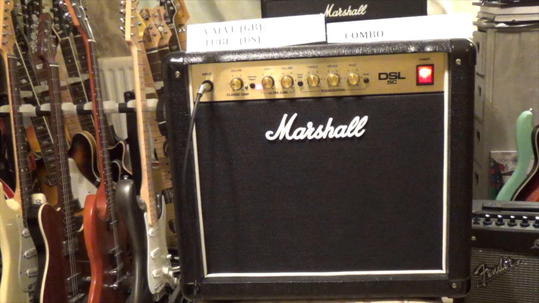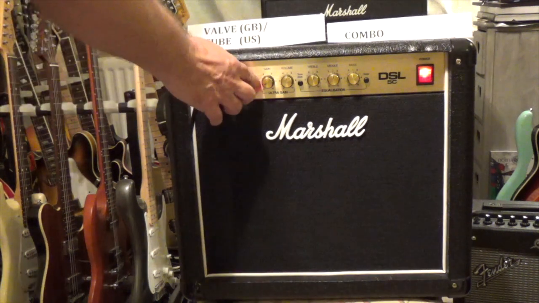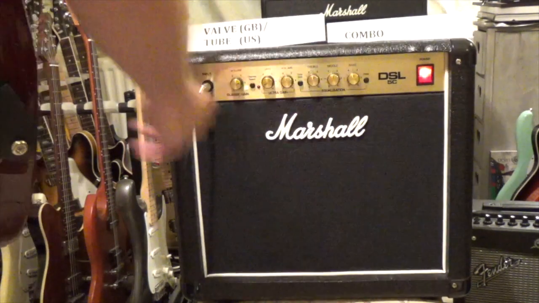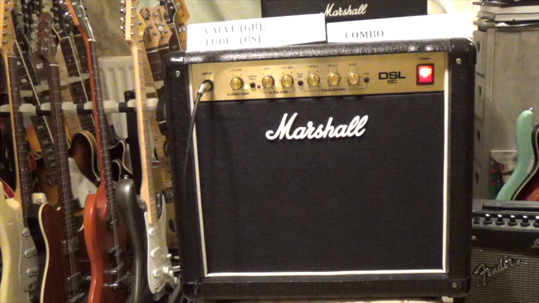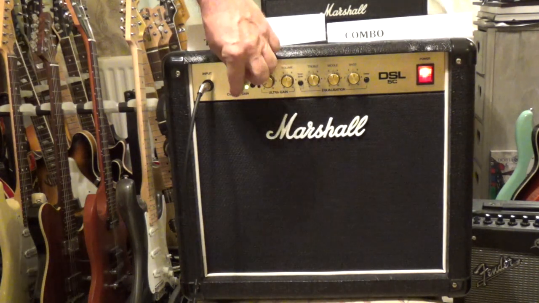This is the Marshall valve tube, only 5 watt, but it's quite loud. You can't do much, no headphones, no tuning, no presets. It's just clean sound or a bit of gain, and that's it. That's more or less what you can do with a valve.